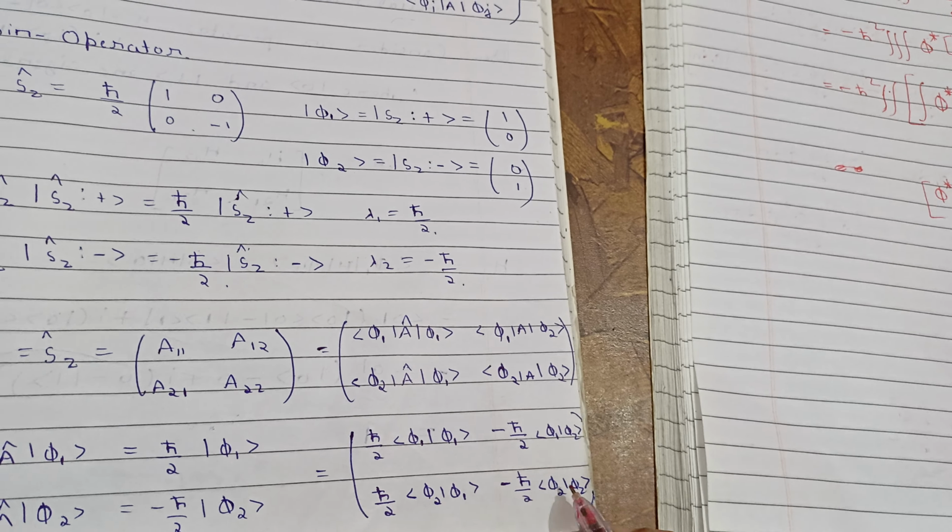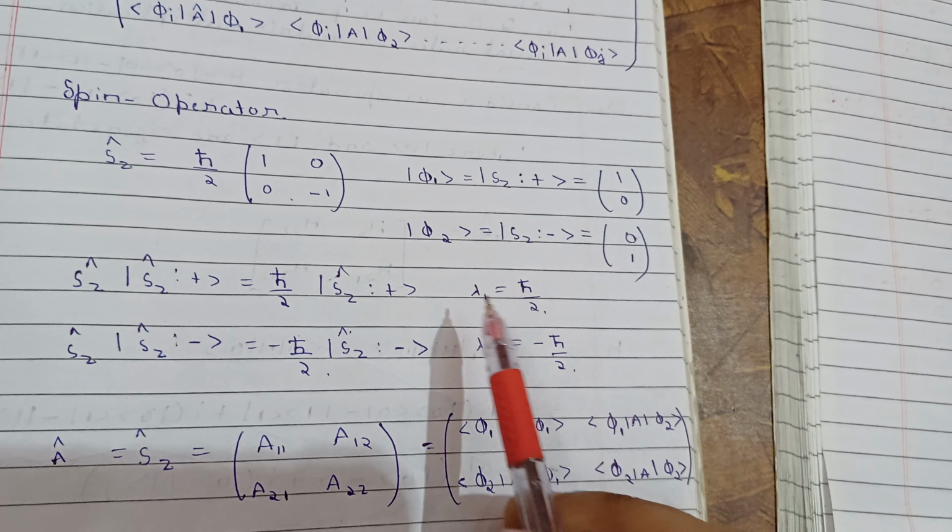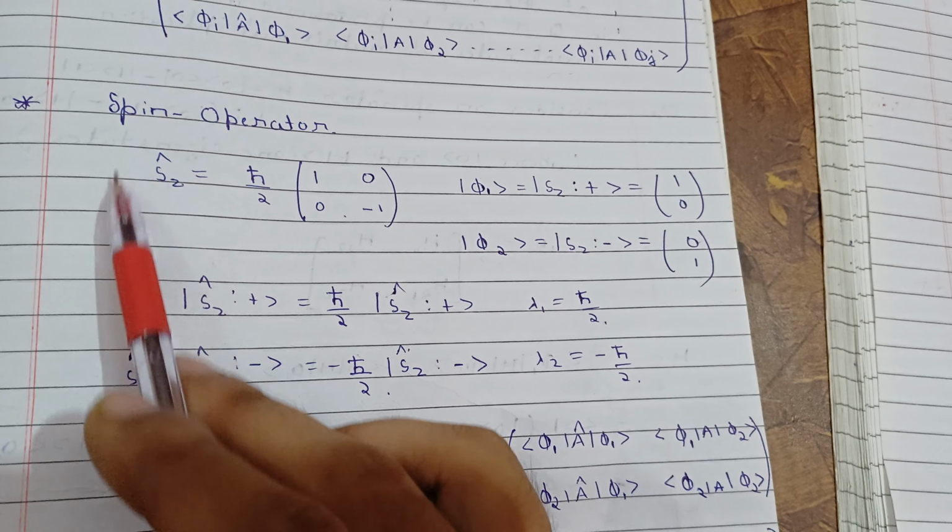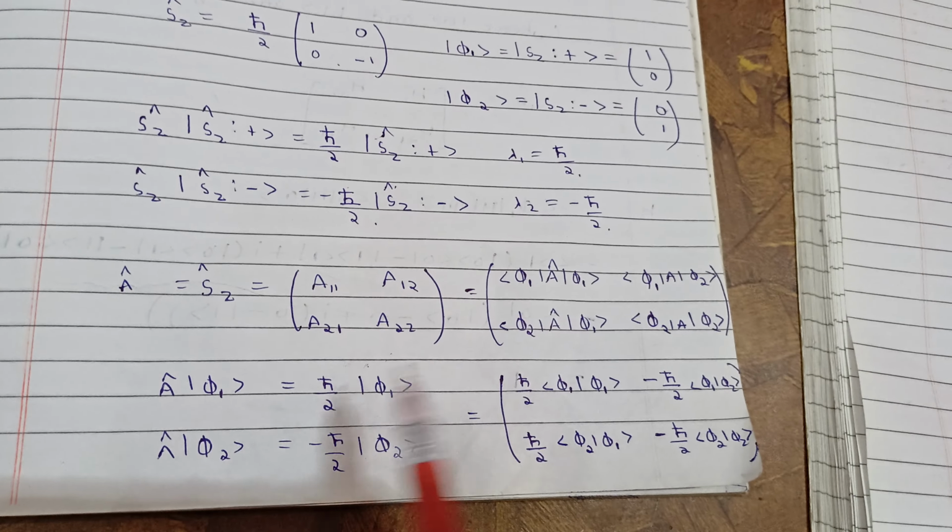So the matrix will be ħ/2, minus ħ/2, 0, 0. Take the ħ/2 outside, it will be 1 0 0 minus 1. So see, you will get this matrix again. So that's how, if the eigenstates and the eigenvalues are known, you can find the operator matrix. So I have given you the proof.